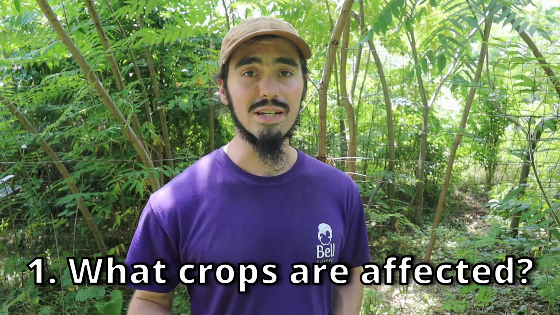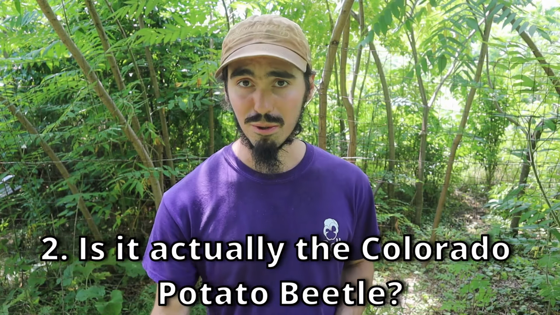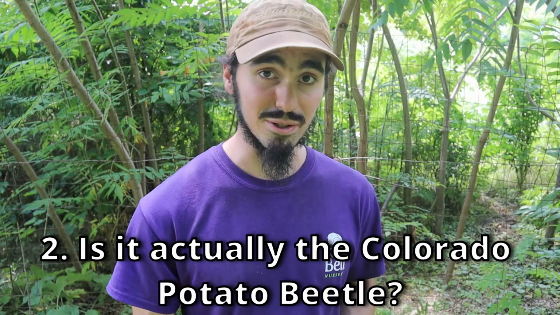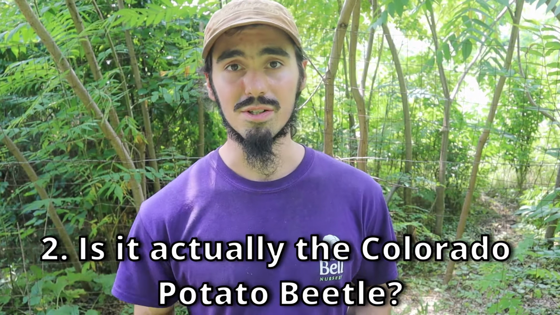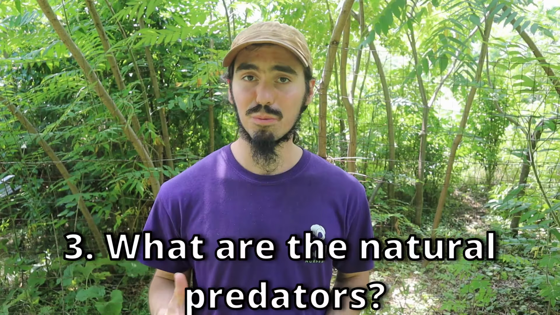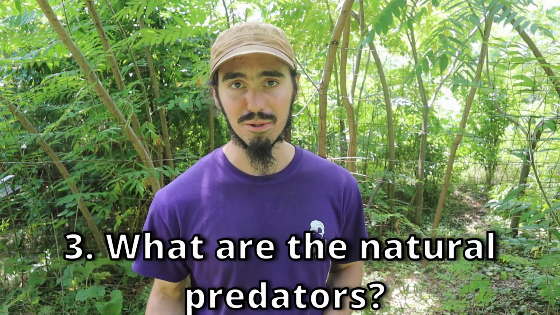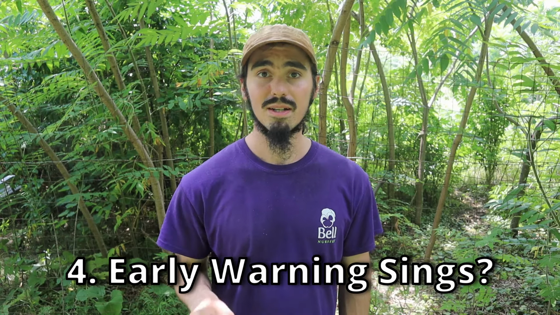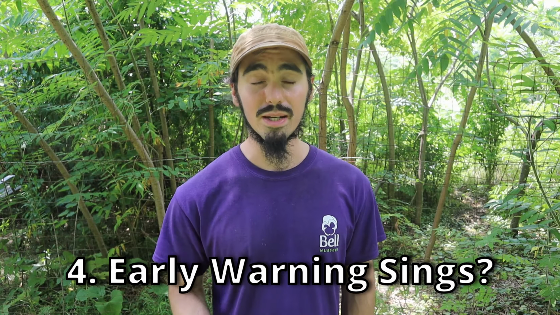If you are having issues with the Colorado potato beetle, is it really the Colorado potato beetle or is it a different insect that looks very similar? Are there any natural predators that will go after the Colorado potato beetle? And what are some signs on the landscape that we can use to detect whether or not the Colorado potato beetle will be a problem in our area before they become a problem?